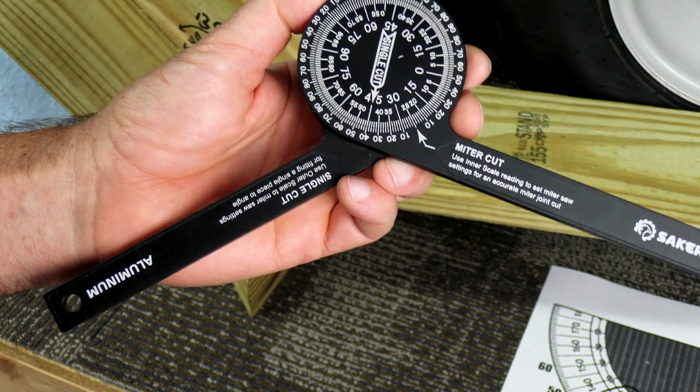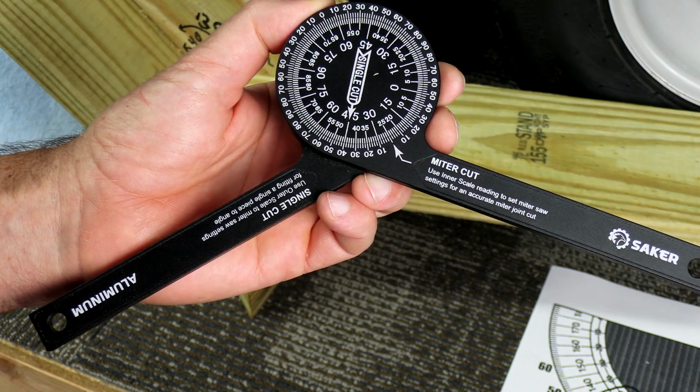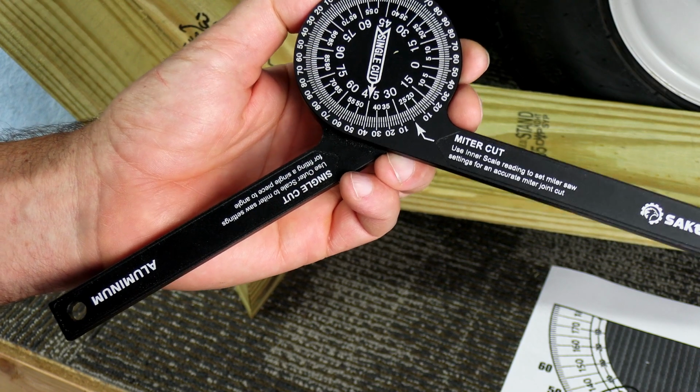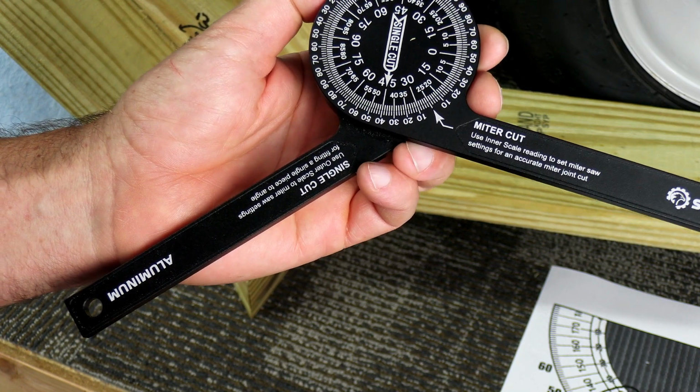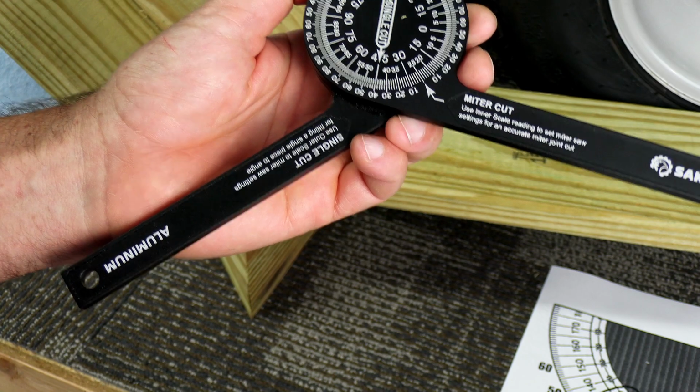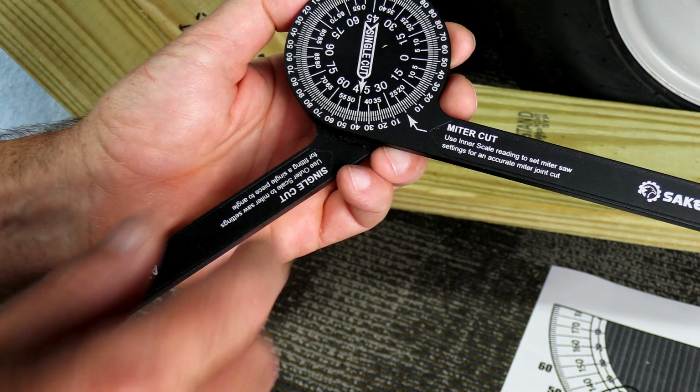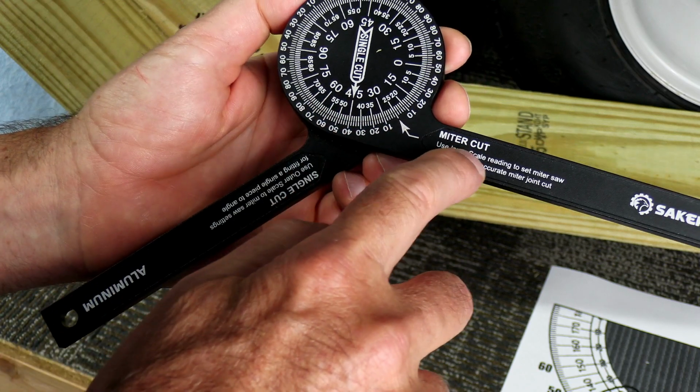See that? All right, so now that you see how the angles on the protractor translate over to the miter saw, let me show you this angle finder and what these numbers mean on here. It's pretty cool. This way you don't have to carry around a protractor and do all these conversions. I was just showing you that so that you know. But here we have our miter cut.